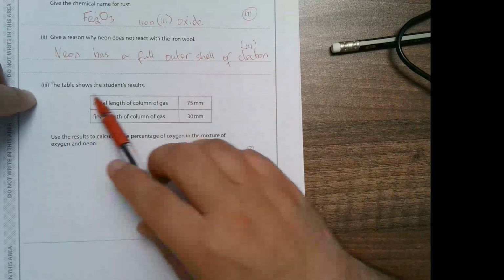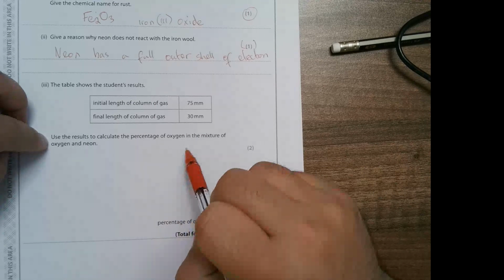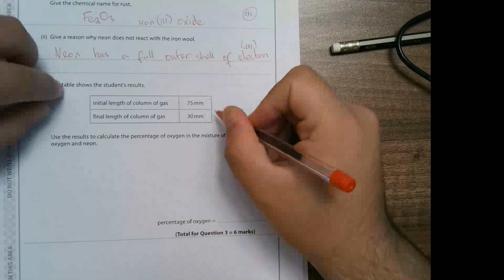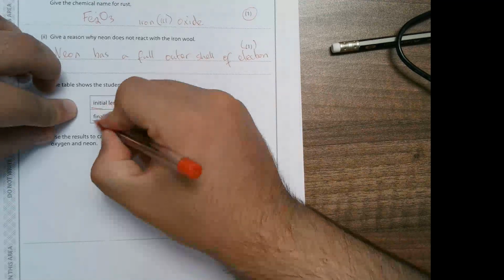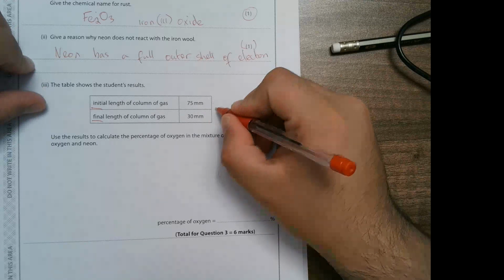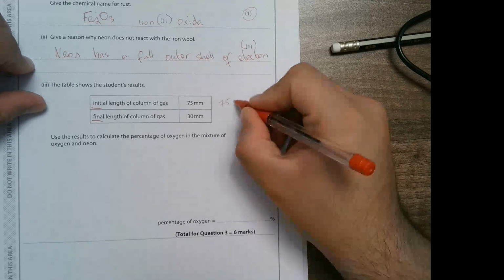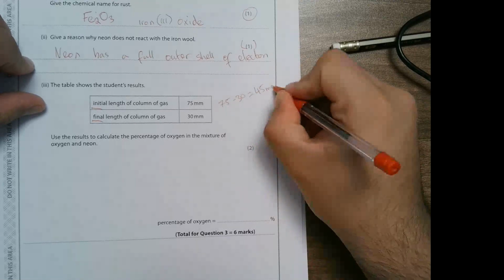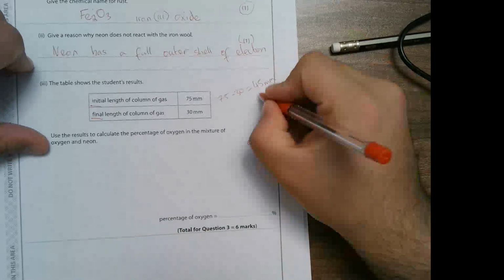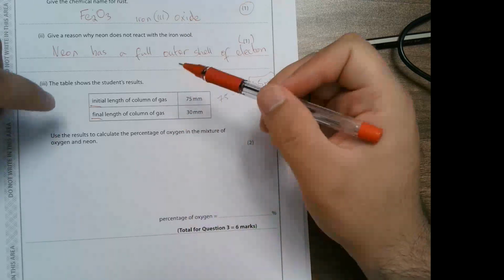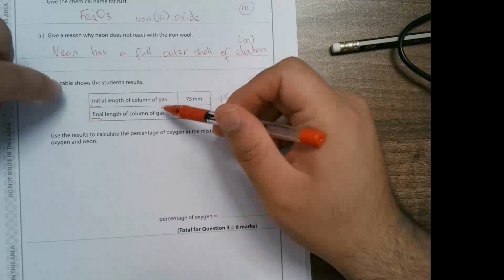Part 3 of the question says the table shows the student's results. Use the results to calculate the percentage of oxygen in the mixture of oxygen and neon. Now, whenever I see an initial and a final, straight away I need to calculate the difference. In order to work out the difference, I take the bigger number, which is 75. I subtract the smaller number from it, and I have 45 millimeters. That is the difference. That is 45 millimeters less in terms of the length of column of gas.